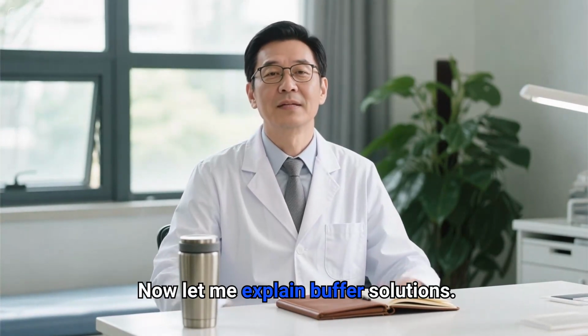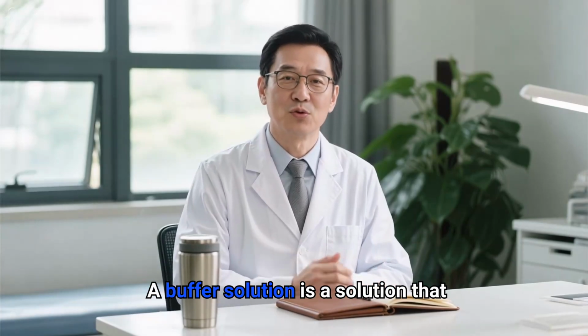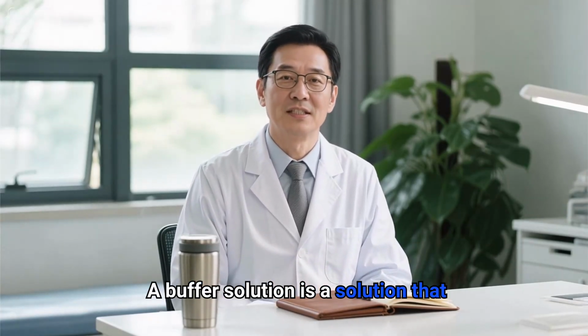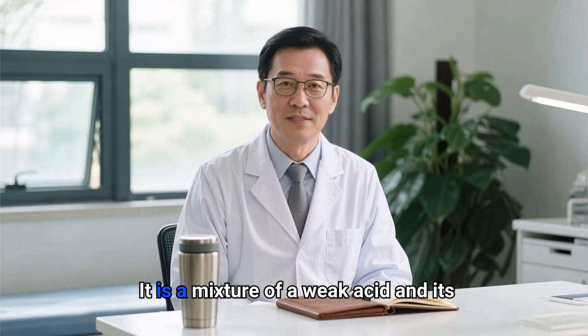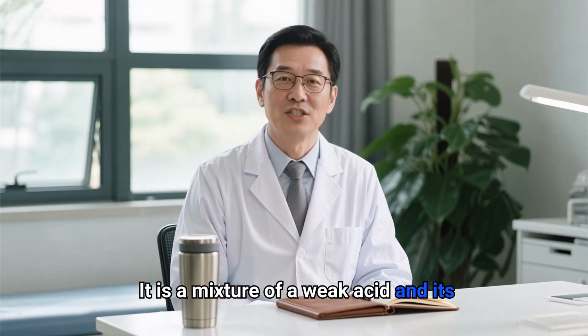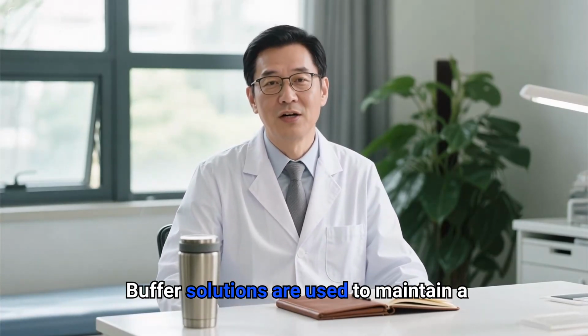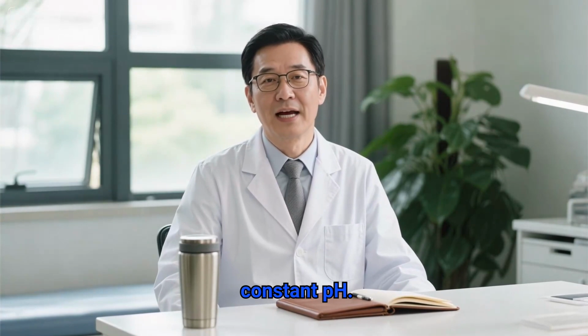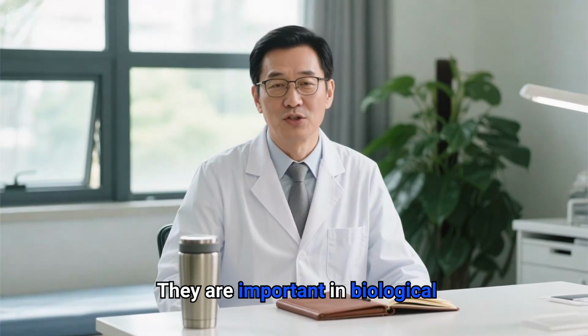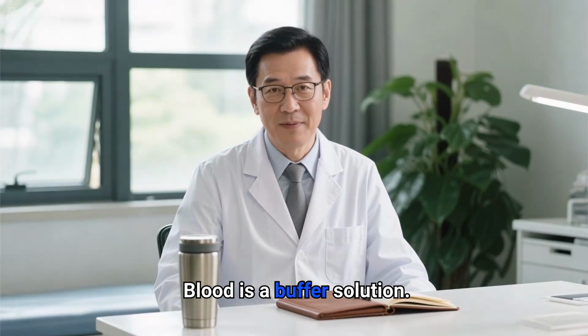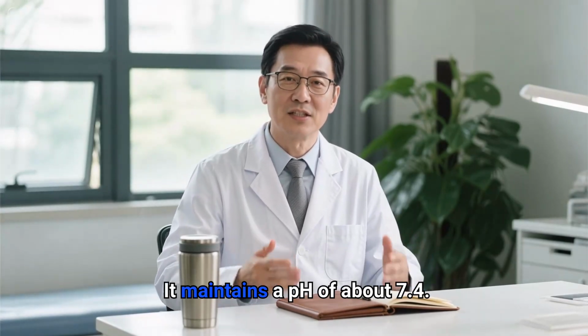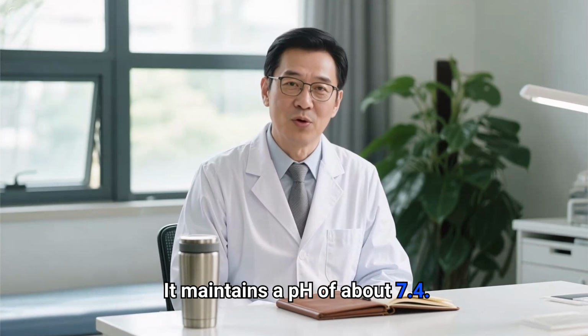Now let me explain buffer solutions. A buffer solution is a solution that resists changes in pH. It is a mixture of a weak acid and its salt, or a weak base and its salt. Buffer solutions are used to maintain a constant pH. They are important in biological systems. Blood is a buffer solution. It maintains a pH of about 7.4.